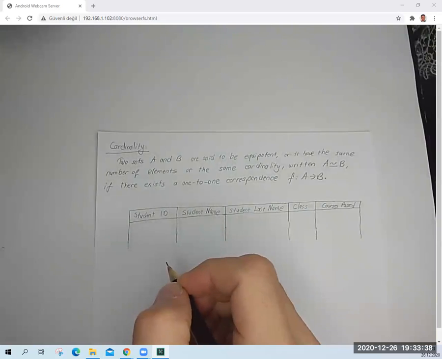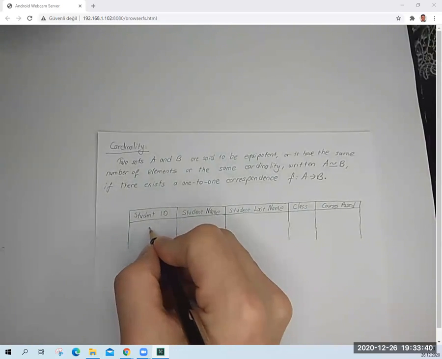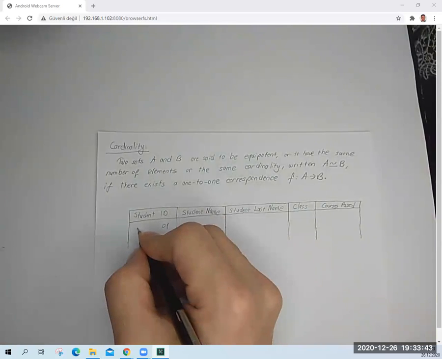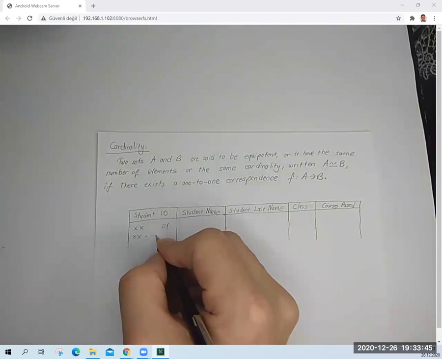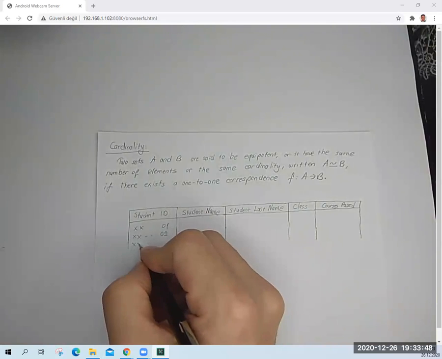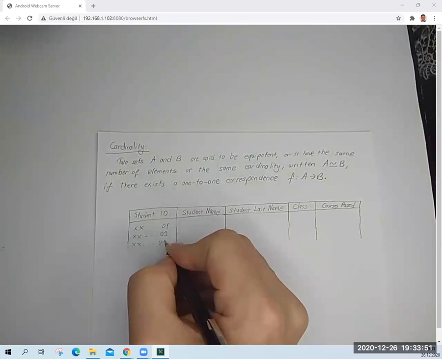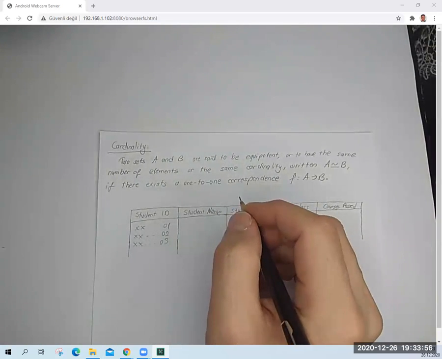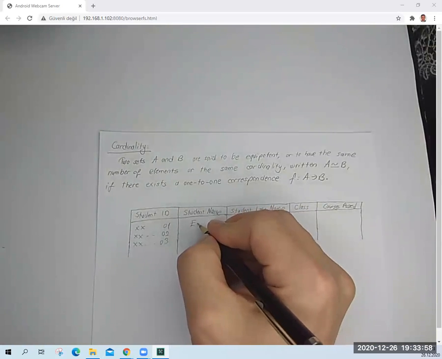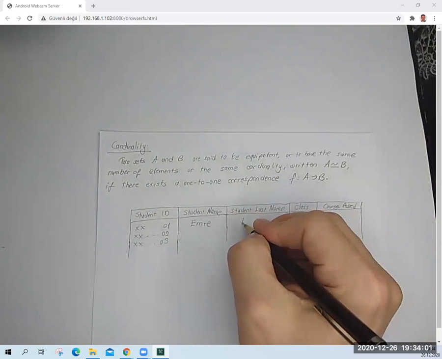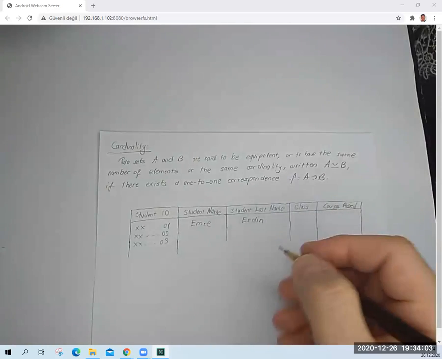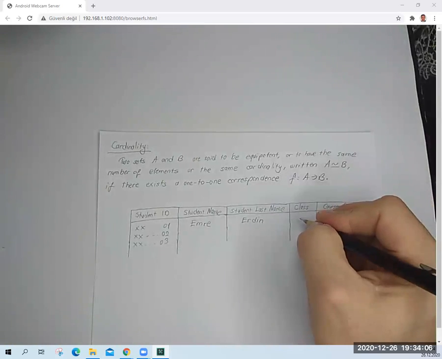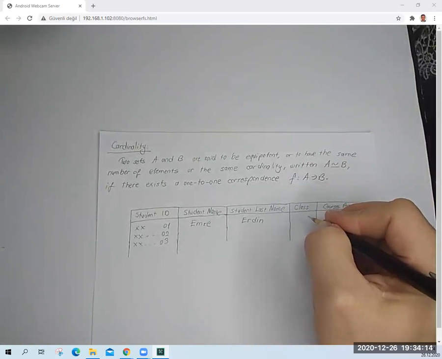So student ID, for example, is something like that: 01 XX and XX 02. I don't know what the X is. And there is this student name, let's say Emre, and last name Ardin, and second year, right? Emre, are you a second year student? Okay, second year.